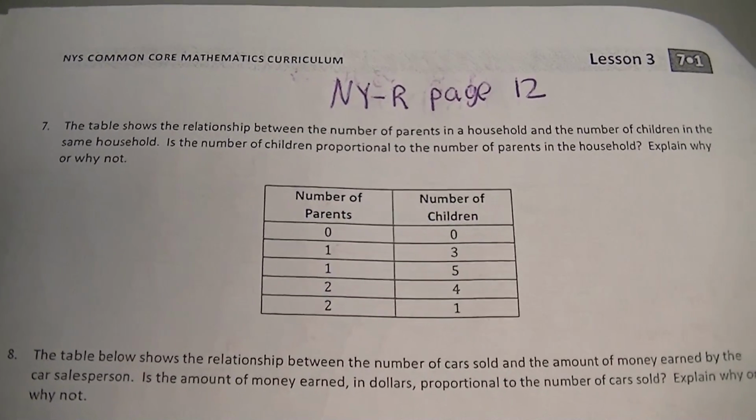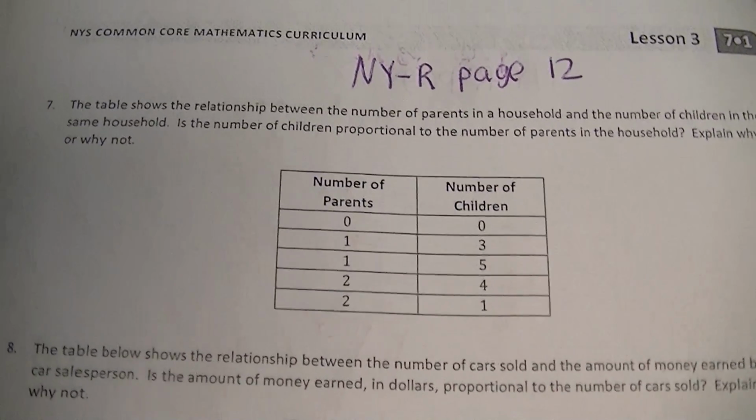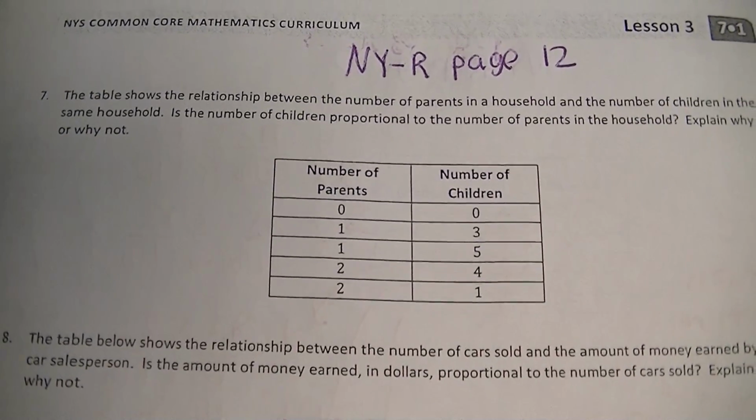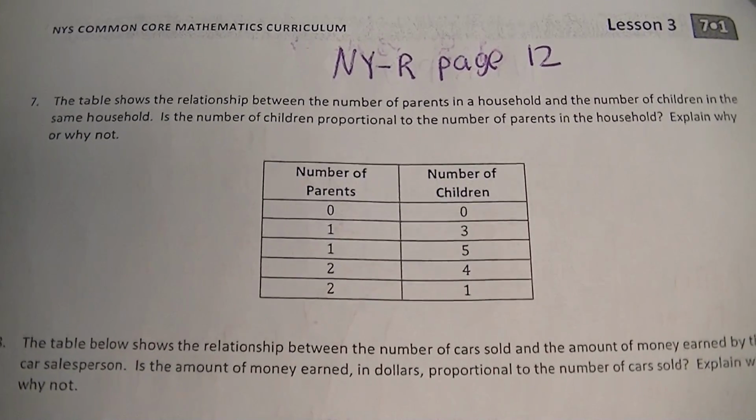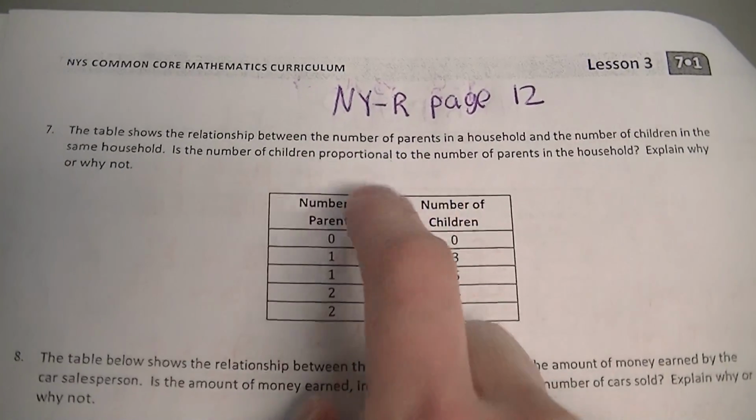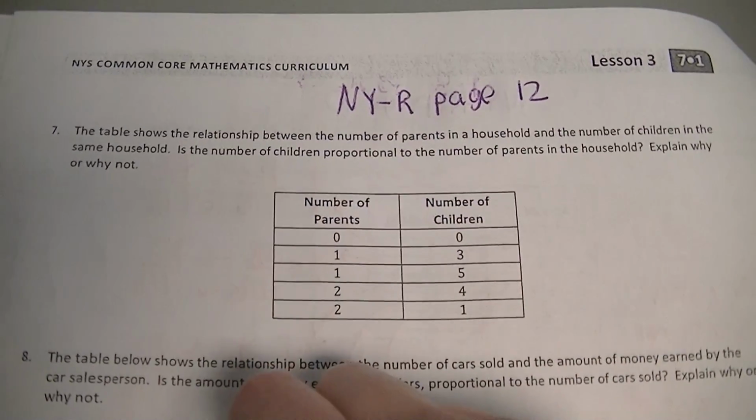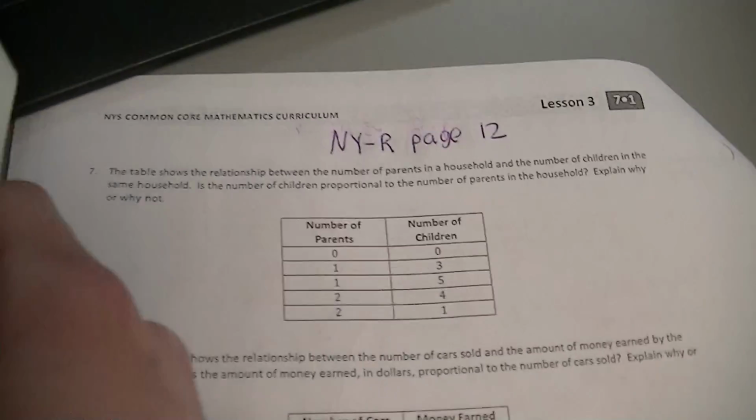So I want you to take a second right now and do this one on your own. Okay? Pause the video and do that on your own. Don't forget to label your X and your Y columns in your table. Okay? Here is your answer.